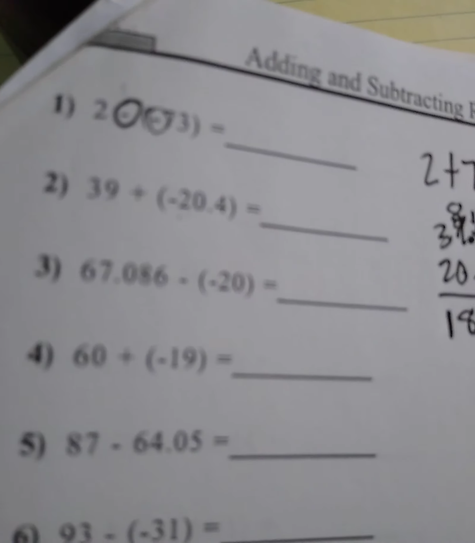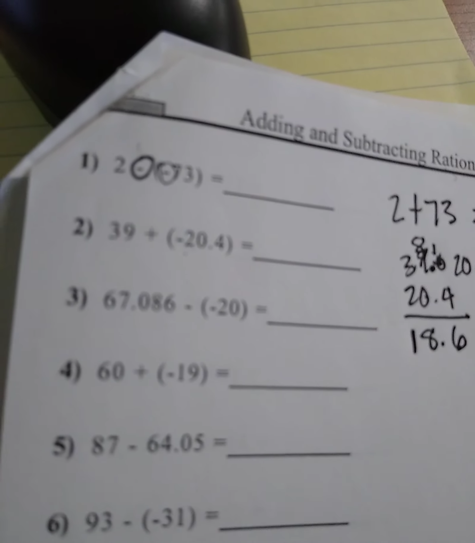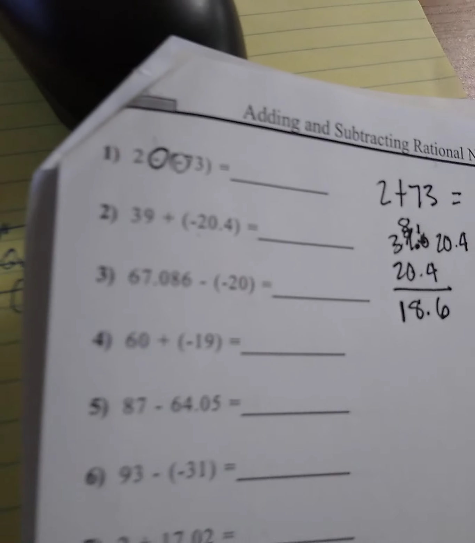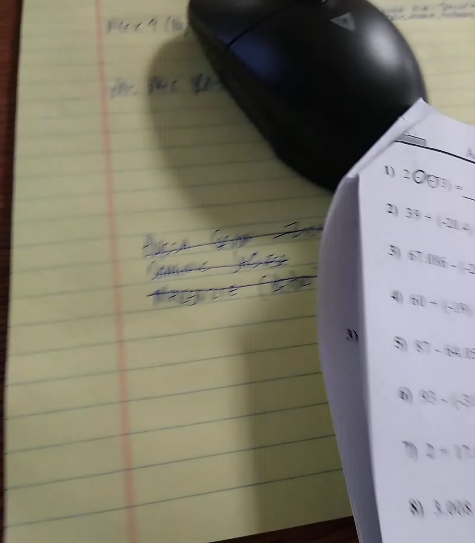Number 3, I'll give you a minute to look at it, okay? 67.086 minus negative 20. We know from over here that a negative and a negative equals a positive.